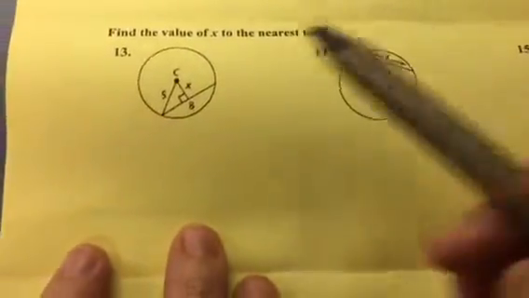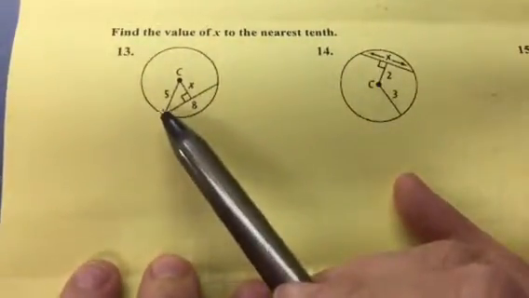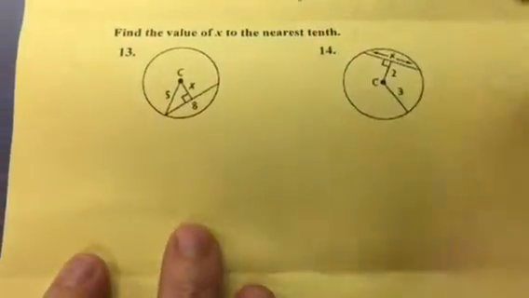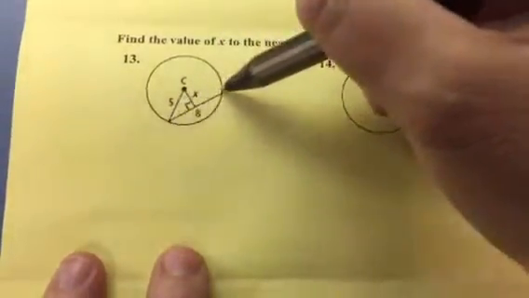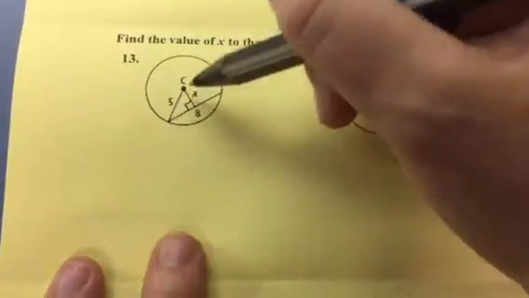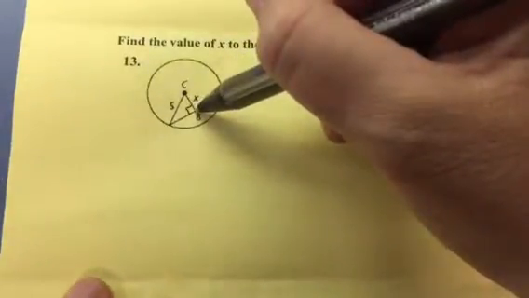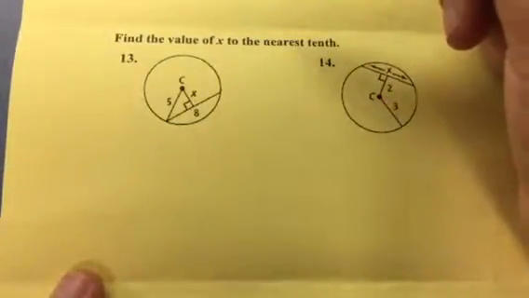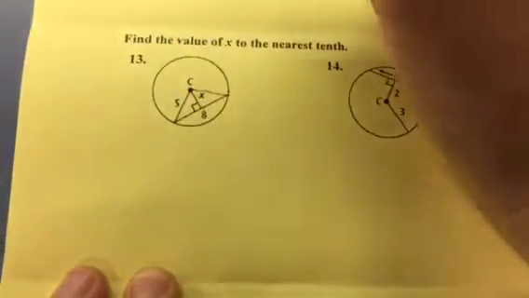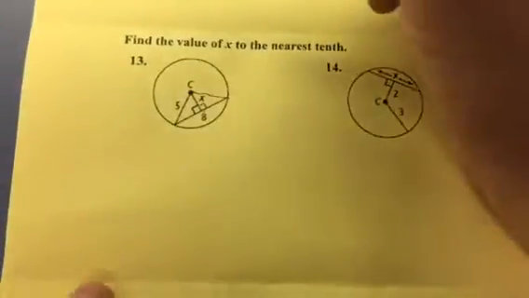So if we look at problem 13, we are looking for this value of x, and so we have a chord, a radius, and then we have this line from the center of our circle that intersects the chord at a 90-degree angle, so it's perpendicular to the chord. And this is a lot like that last problem where if this line intersects the chord at a right angle, we really end up with two congruent right triangles. And like we said in the problem above, we could prove that using the hypotenuse-leg theorem.